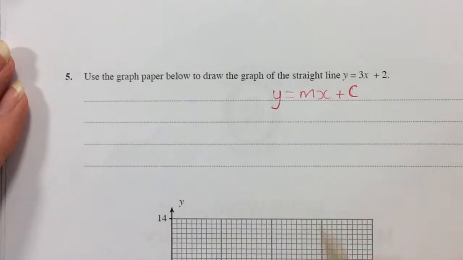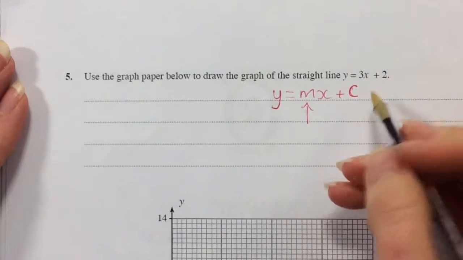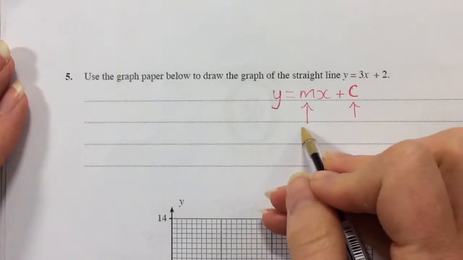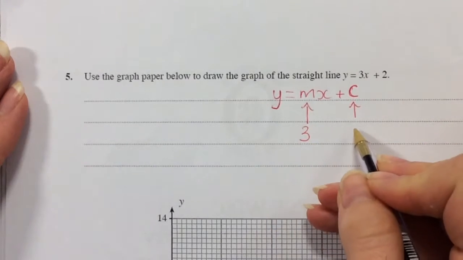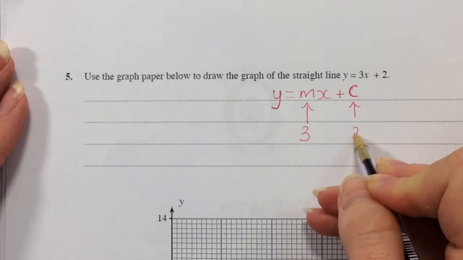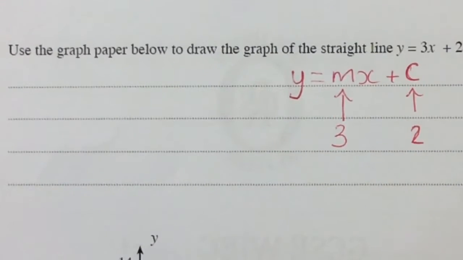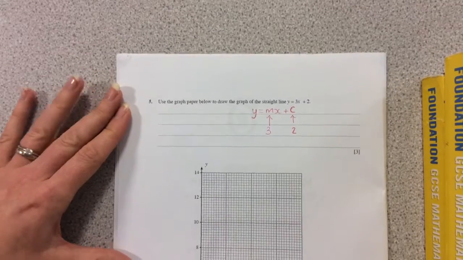Where m is the gradient, which is just the steepness of the graph, so how quickly it goes up. And c is just the y-intercept, so where it cuts the y-axis. So this means the gradient is 3 and the y-intercept is 2. So that's where it cuts the y-axis.